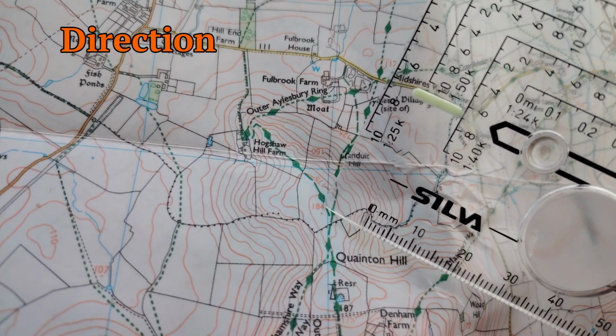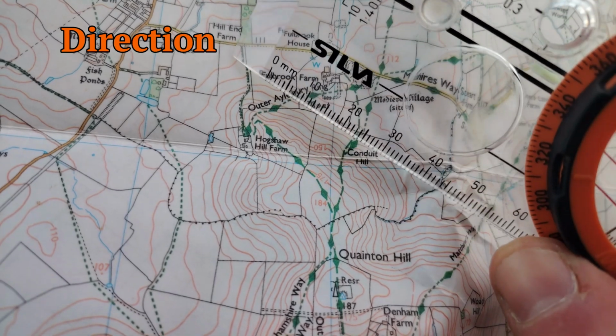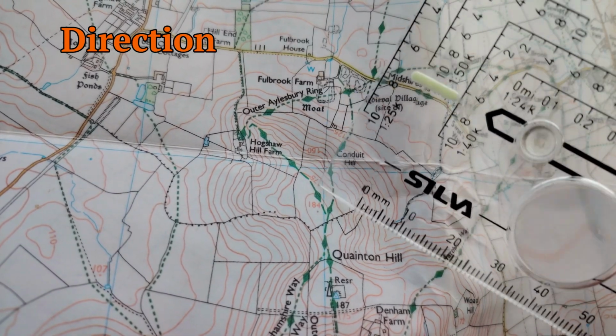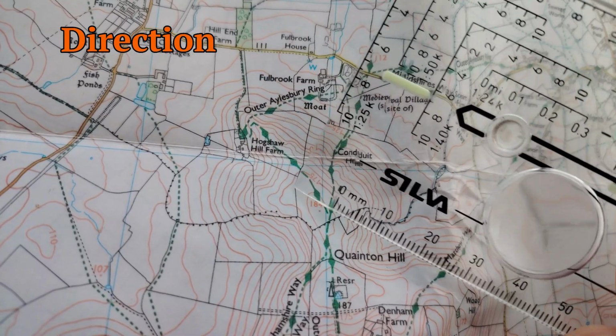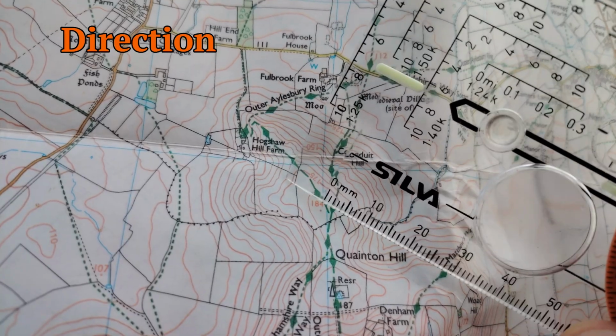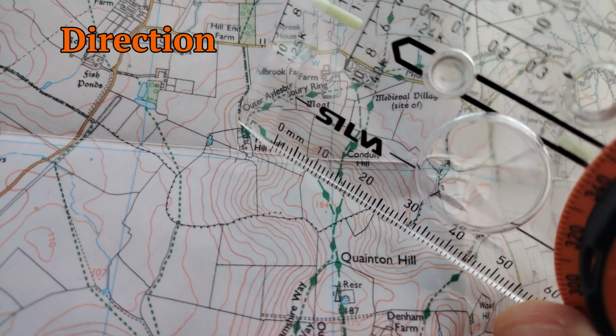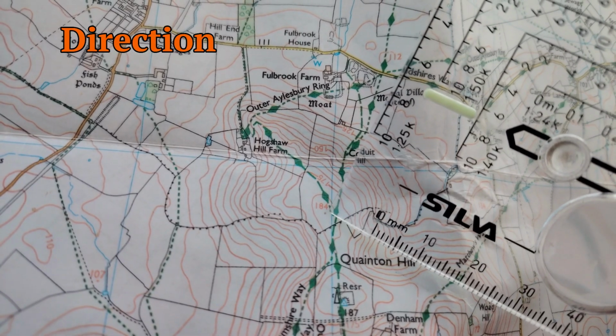I'm going to line up the edge of my compass with the first bit of the path I'm going to take. I'm not going to walk as the crow flies, so I'm not going to go straight across. I'm going to be following this path line. So I need to do a bearing on the first part of the path that is eventually going to take me there. If I need to do bearings further along the way, then I will. But let's go from where we are right now.